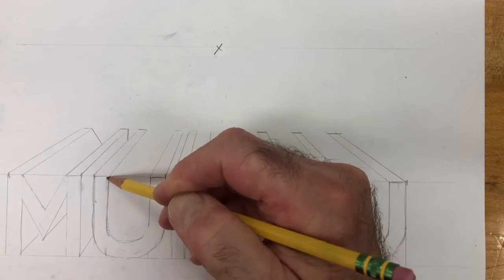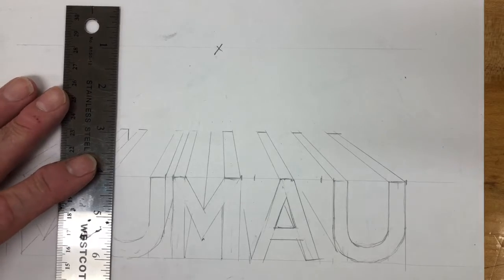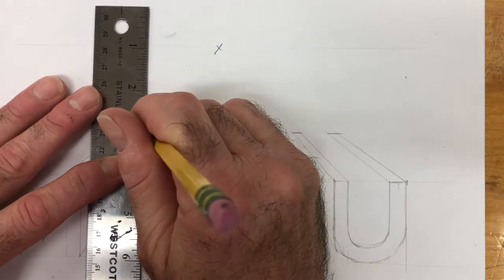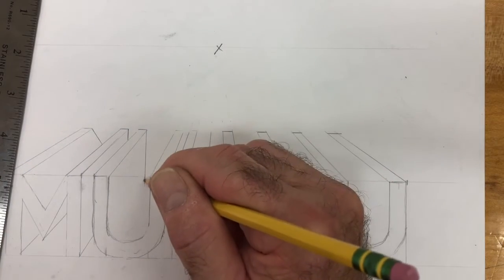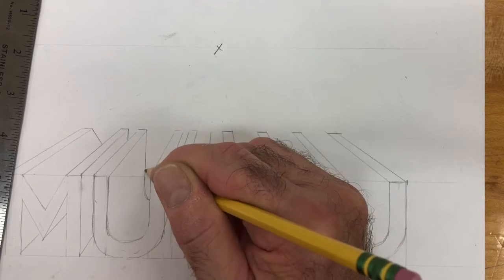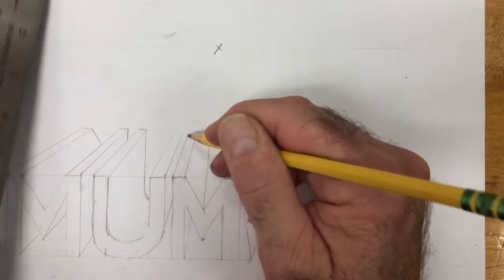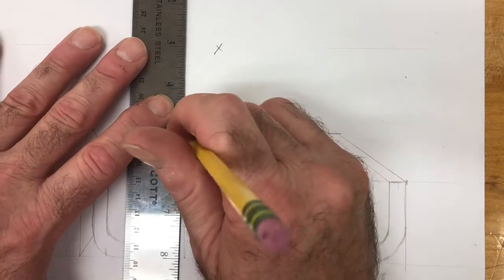For my U, that's a vertical line that has a little bit of a curve on it. So I'm going to line my ruler up vertically with that U and slide it back till I hit the top of my letter. And then right where that little bit of a bend is, I want to repeat that line. It's a little bit of a curve. It was near the front, so I'm going to do the same thing in the back. Another vertical line here.